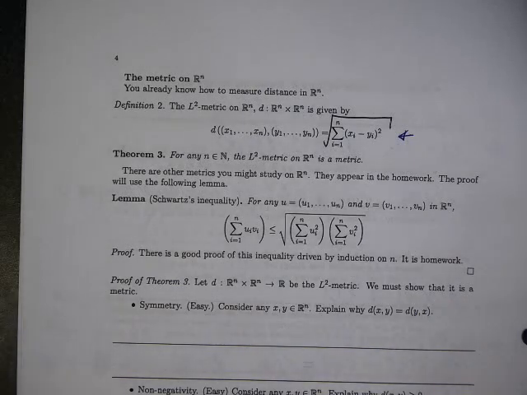The Schwarz inequality says, write it somewhere where everyone can see, if you add a bunch of uivi's, that is less than or equal to the square root of the sum of all of the ui's squared times the sum of all of the vi's squared.